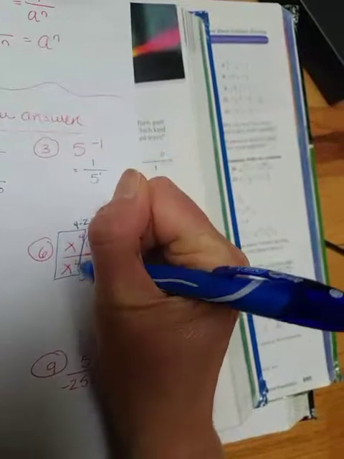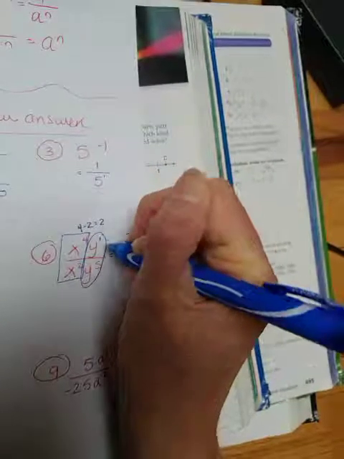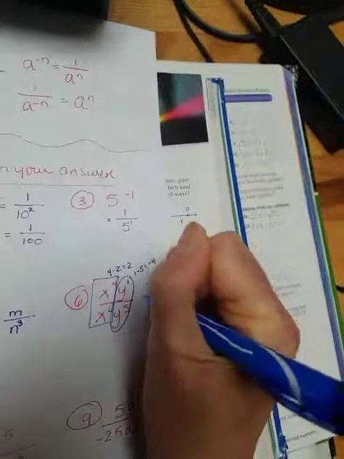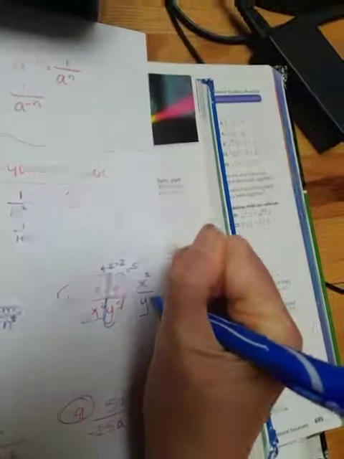This here is y to the first over y to the fifth. So that's 1 minus 5, which is negative 4. There's a couple ways to think about this. Because I got a negative number here of negative 4, that means y is going to be on the bottom to the 4th power.